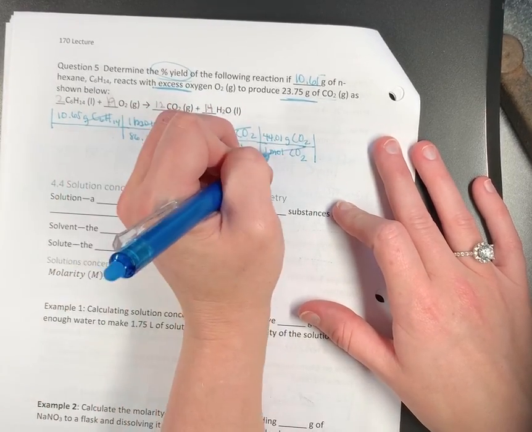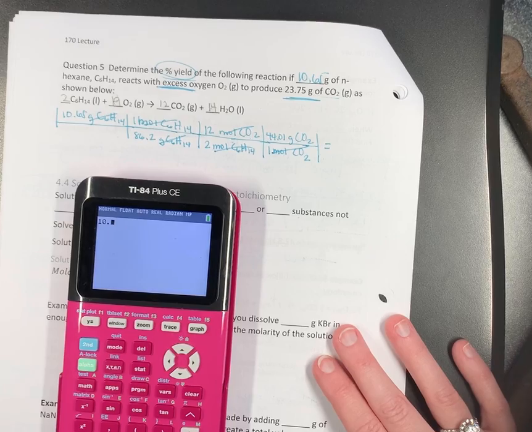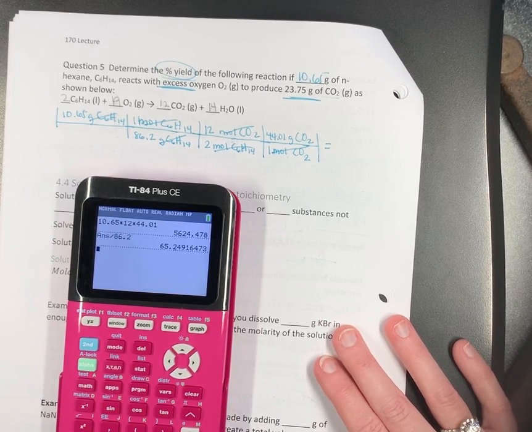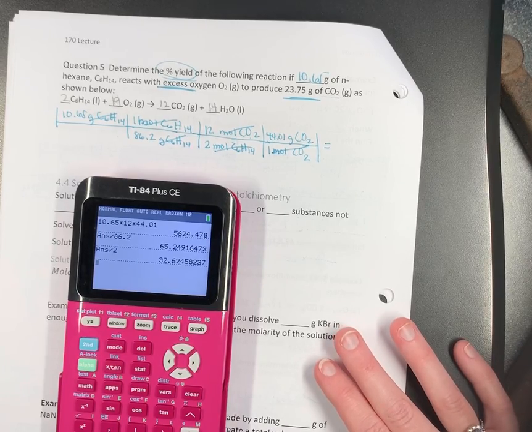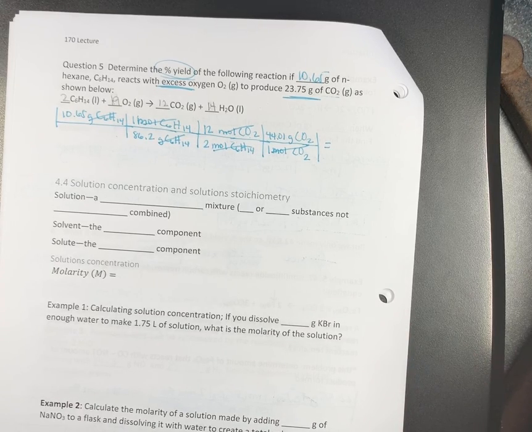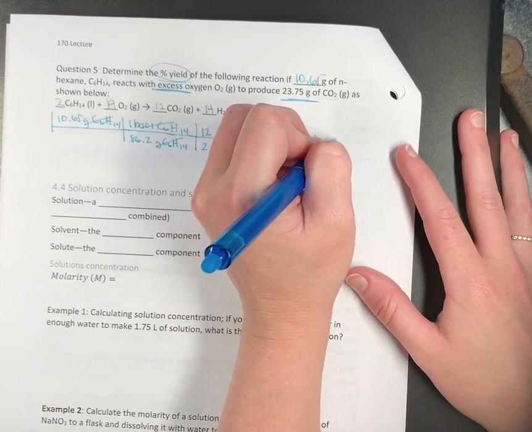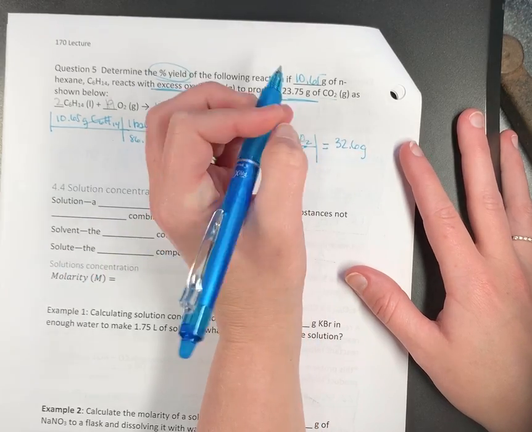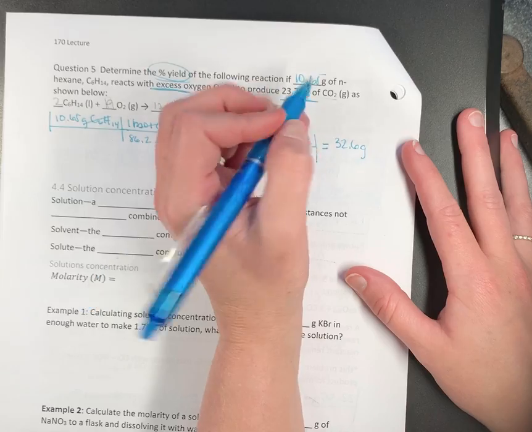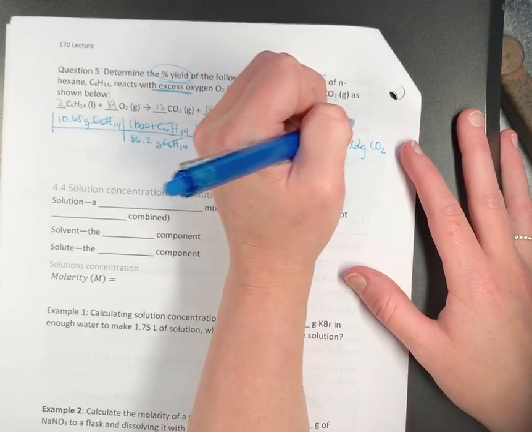Okay. After what we just did, this should be very easy. Doesn't take up much space at all. All right, how much did we produce? Or how much can we produce? Theoretically, we can make, I got 32.6. We'll say 32.62, I guess, since it gave us 2 decimals there. So this is our theoretical yield.